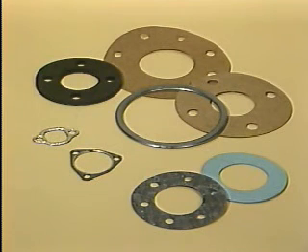Gaskets can be made from many different types of material. Some common materials include metal, Teflon, cork, paper, and rubber. Each type of gasket material is designed for a specific range of applications. Matching a gasket material to an application depends on a variety of factors, including fluid temperature, fluid pressure, and the material's compatibility with the fluids in the system.